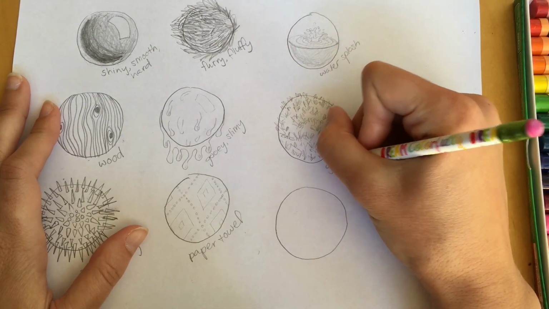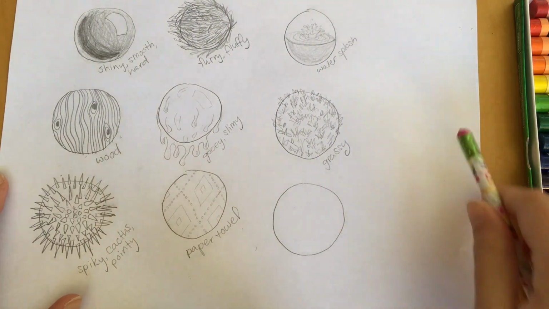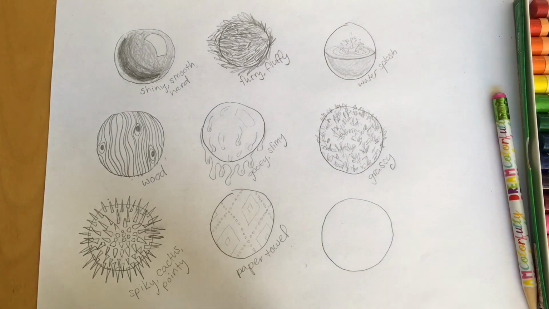All right, grassy. And this one I'll just leave blank for now. I hope this has helped you to imagine some different ways to create implied and visual texture, giving you some ideas of things that you can explore in your artwork.